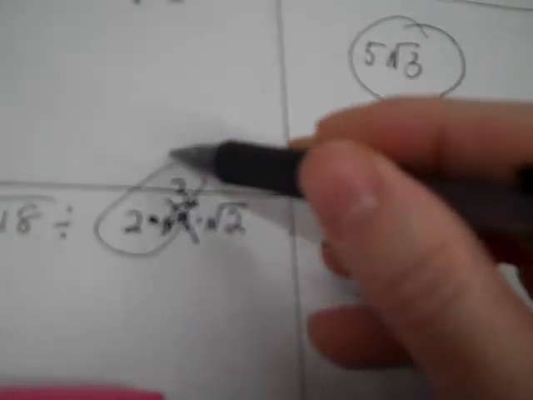Now, you need to actually take 2 times 3 here. The square root of 2 stays, okay? I just write that square root of 2, but I need to multiply these 2 numbers in, okay? 2 times 3 is 6. So I have 6 square roots of 2.